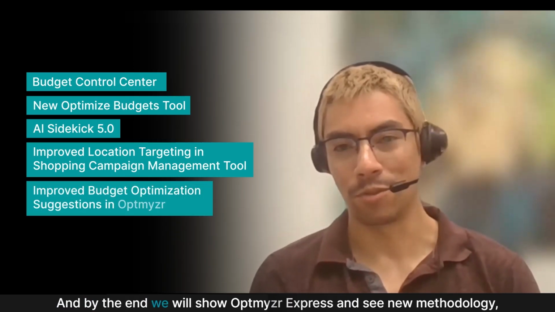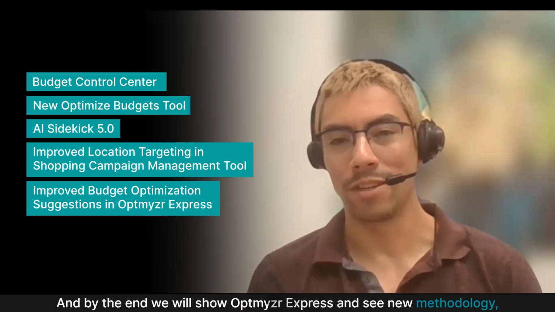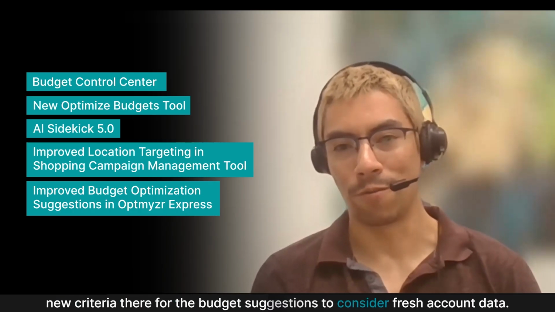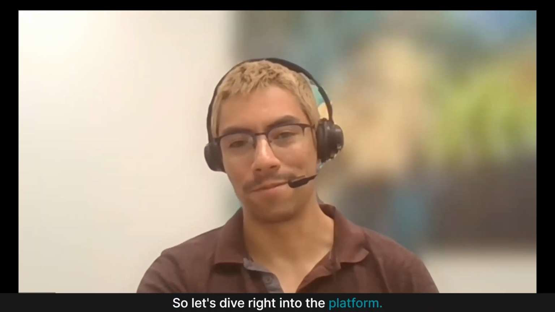Then we will go through the shopping campaign management to find new enhanced location targeting options. And by the end, we will show Optmyzr Express and see new methodology, new criteria there for the budget suggestions to consider fresh account data. So let's dive right into the platform.